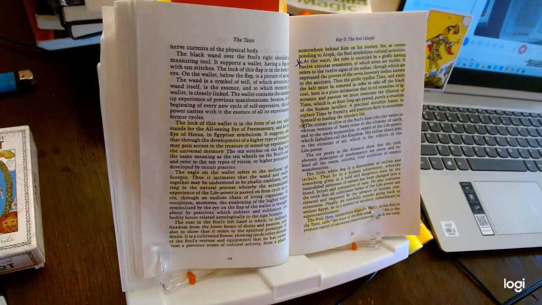This wallet is in the form of an eye, which stands for the all-seeing eye of Freemasonry, and for the eye of Horus in Egyptian symbolism. It suggests that through the development of a higher type of vision, we may gain access to the treasure of stored up experience in universal memory. The 10 stitches on the flap have the same meaning as the 10 wheels on the fool's coat, and refer to the 10 types of vision or higher perception developed by occult practice.